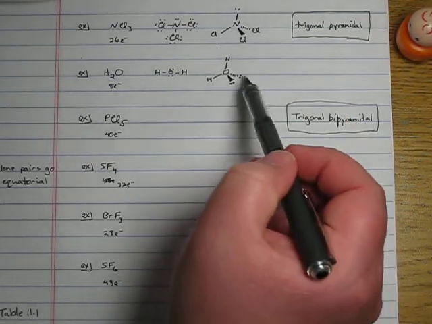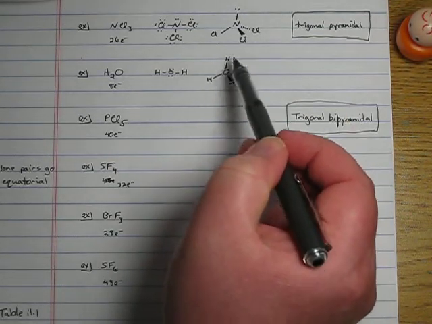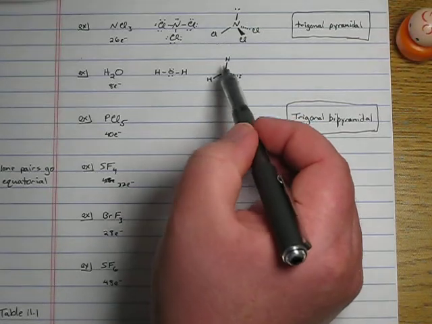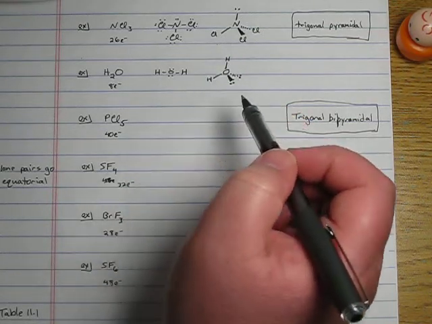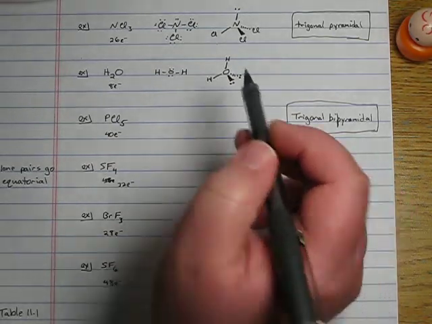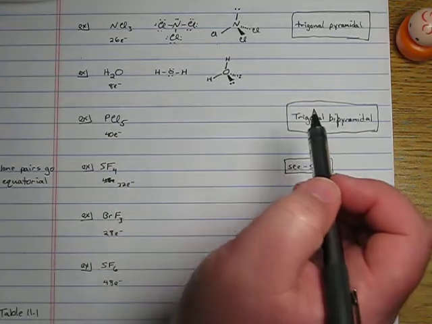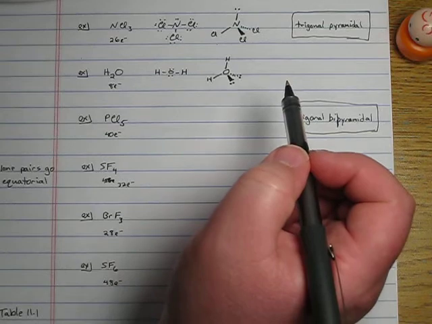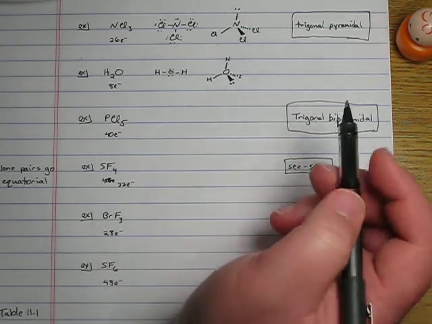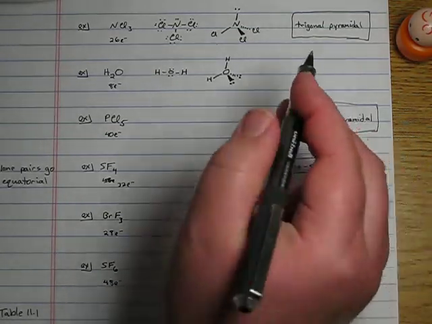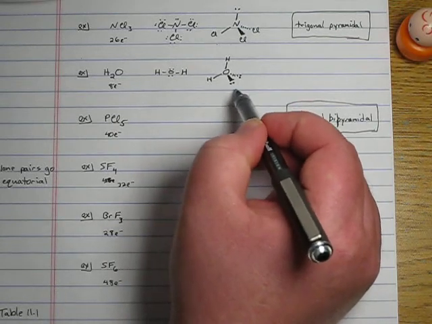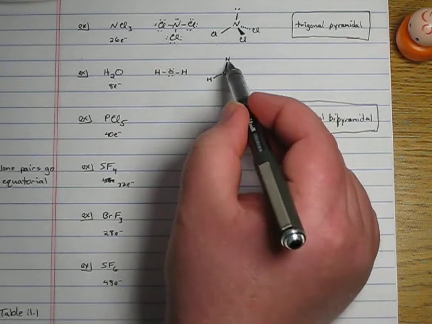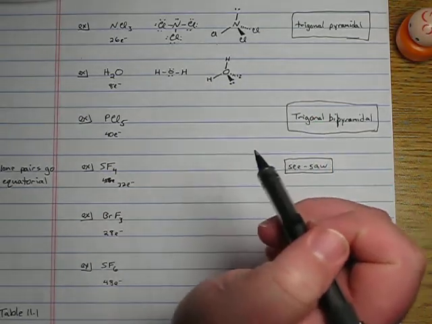Well, we know that lone pairs take up more space than bonding pairs. It's tetrahedral electronic geometry, so you'd expect this to be about 109.5, but then we remember these lone pairs take up more space. So we'd expect it to be less than 109.5. In fact, it's around 104, maybe 104.5 degrees, due to the extra space taken up by these lone pairs kind of squishing those two hydrogens together.